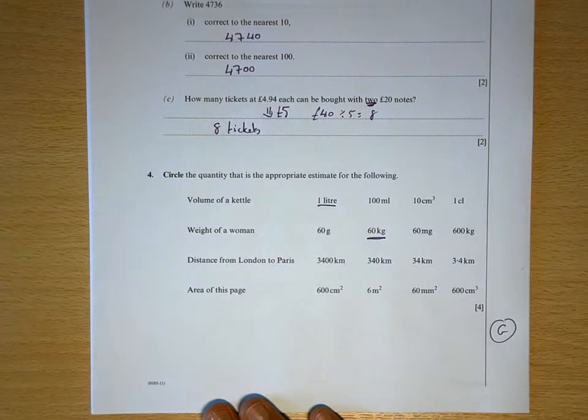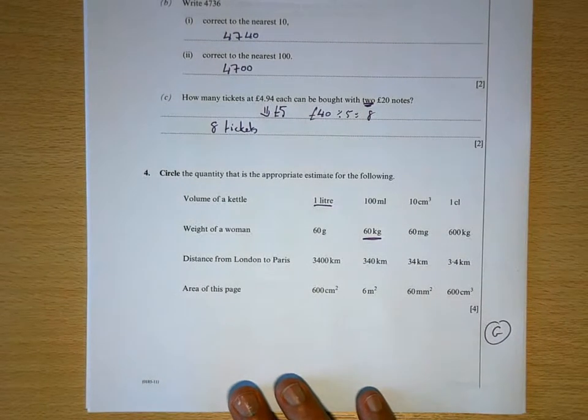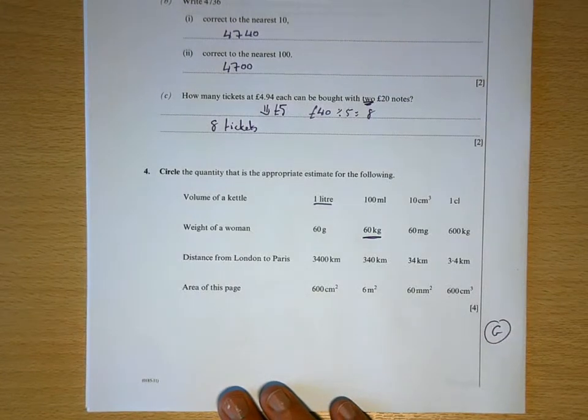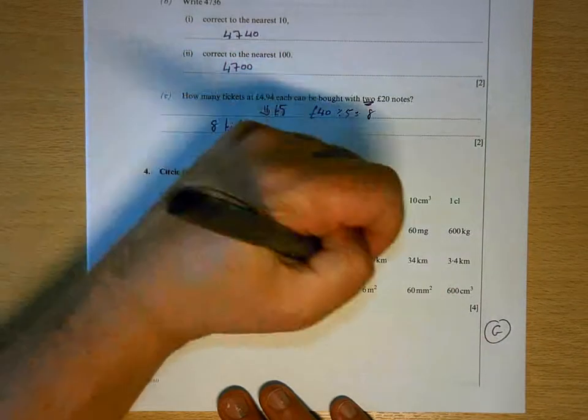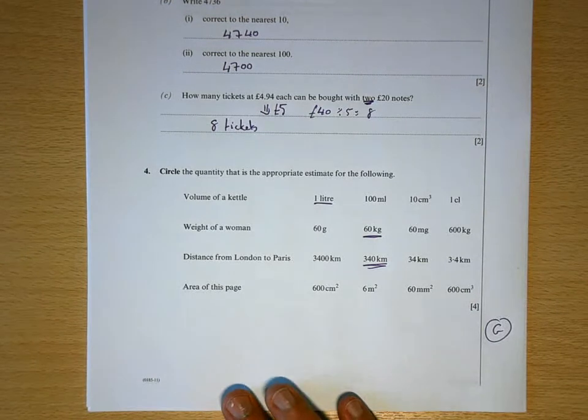The distance from London to Paris is going to be measured in kilometres. You've got to have a reasonable idea of the distance. 3,400 is much too big. 34 and 3.4 are way too small. The only reasonable possibility there is 340 kilometres.